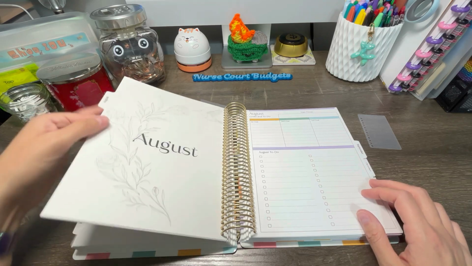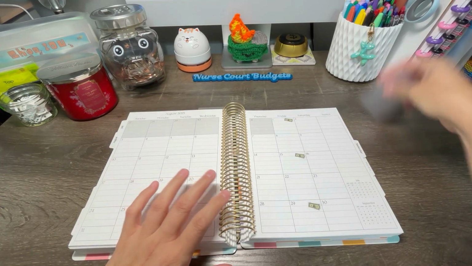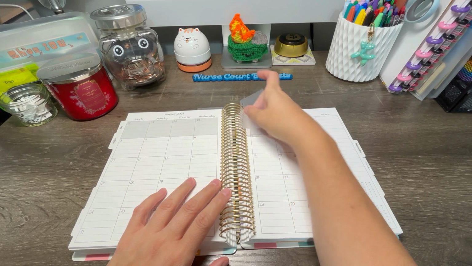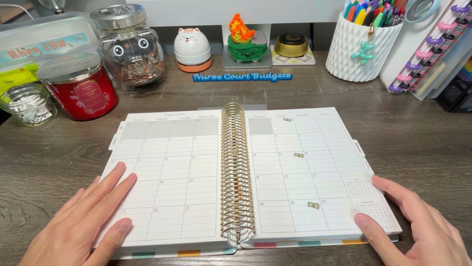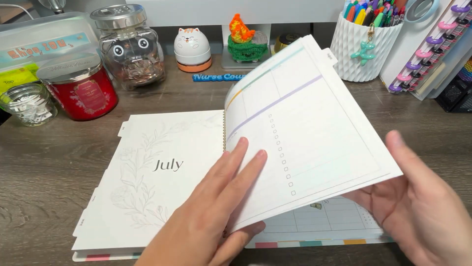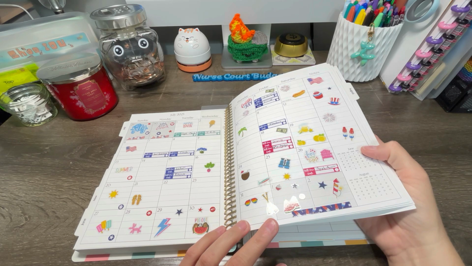So let me put down this little tab in here for the month of August, so that way I can flip back and forth. And then what I like to do is put down when my bills are due.